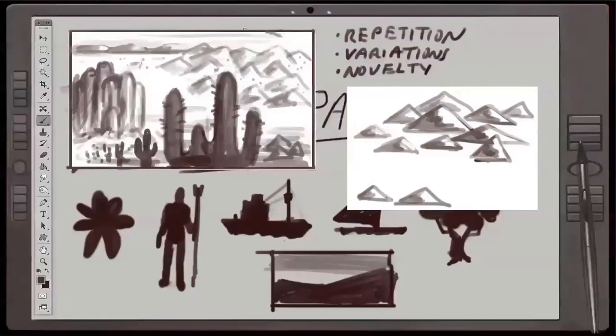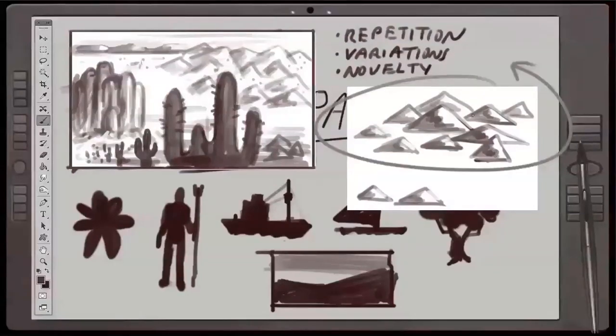form, as these do. Like in this example here, even though I placed these mountains much further away from the main group here, they still appear as part of the group because they have a similar shape and form, like these shapes and forms have.